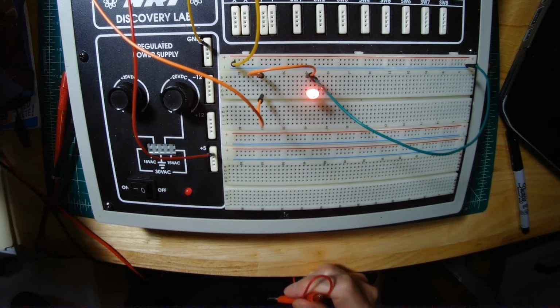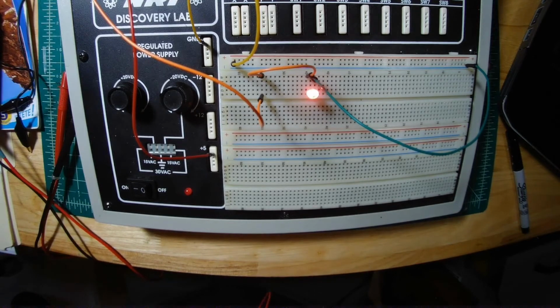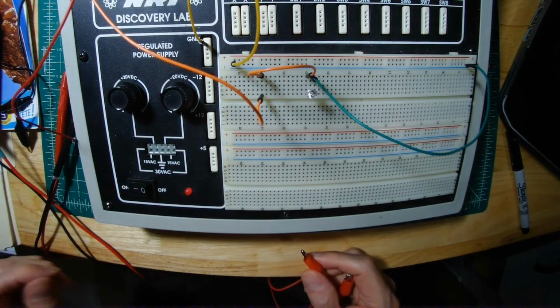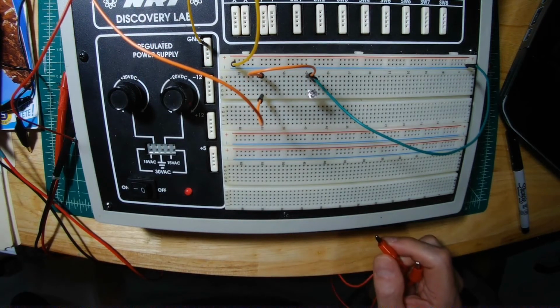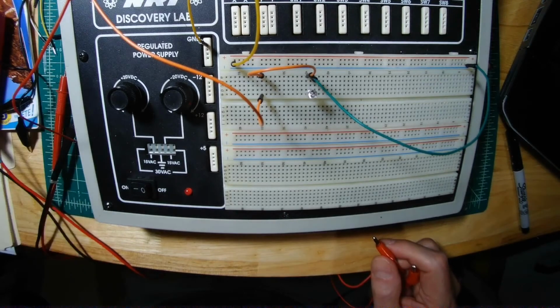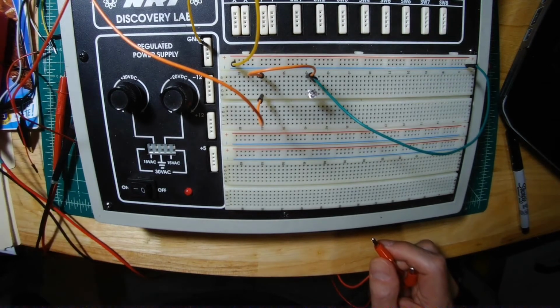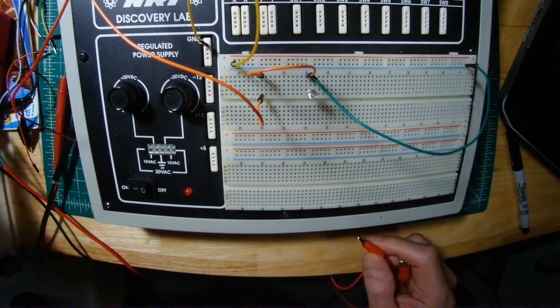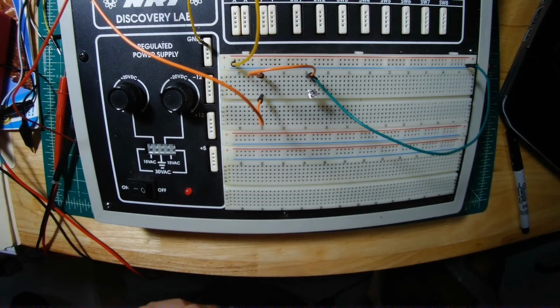I'm gonna get rid of this one, but I need more of those connector things. Okay, so +5.